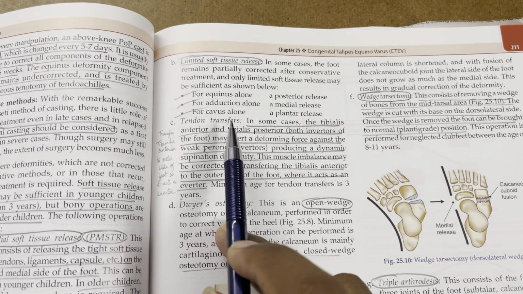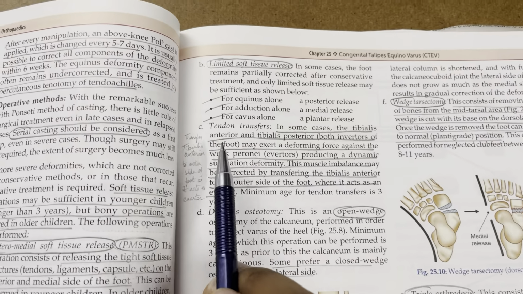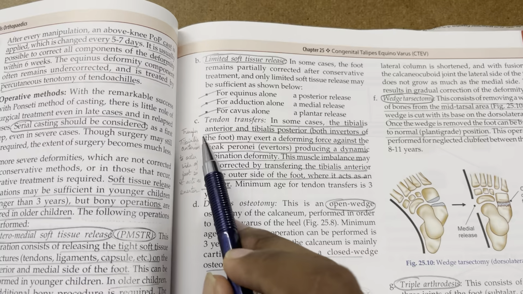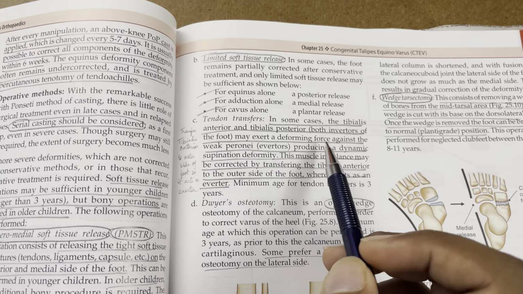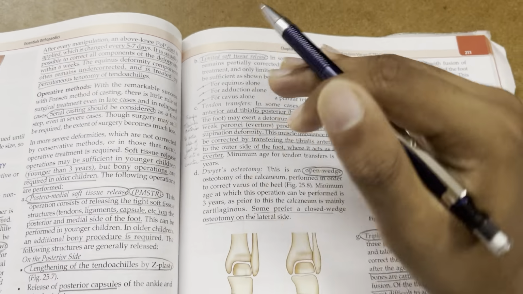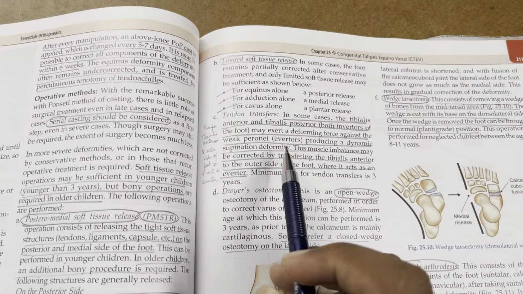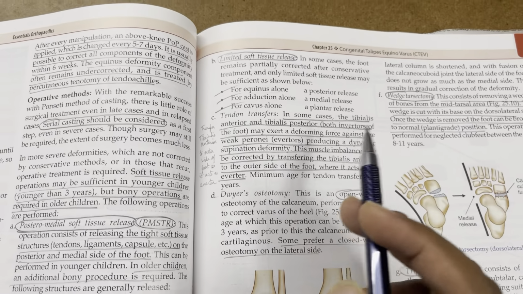So you can also do tendon transfers. Transfer the tibialis anterior to the outer side of the foot as it acts as an everter, because tibialis anterior and posterior both are inverters of the foot. They cause the deformity. So what you do, you take one muscle, tibialis anterior, and put it on the outer aspect of the foot, so it acts as an everter.